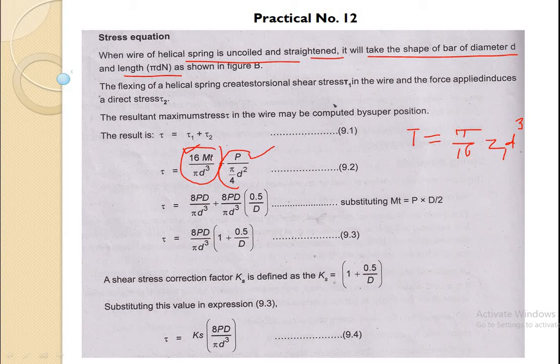Now combining these two equations and substituting torque is equal to force into radius. Force is the P and radius is d by 2. Now d is the mean coil diameter.